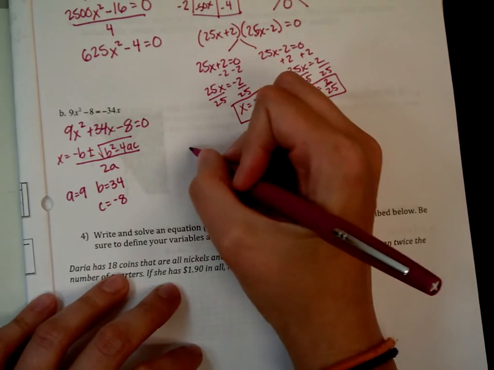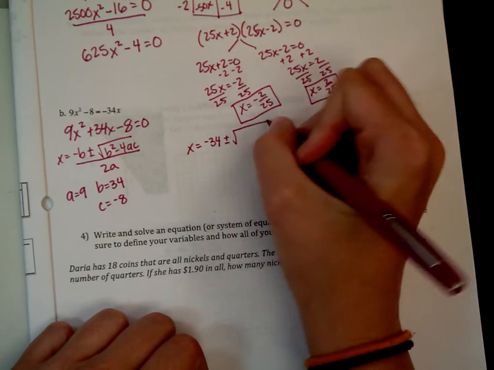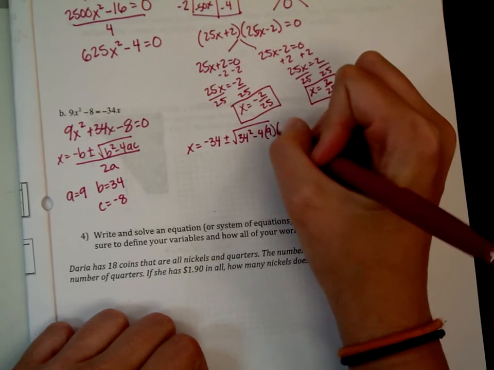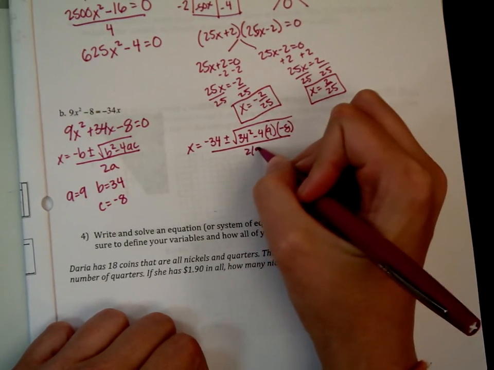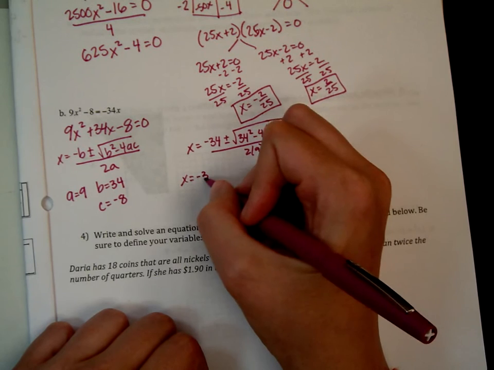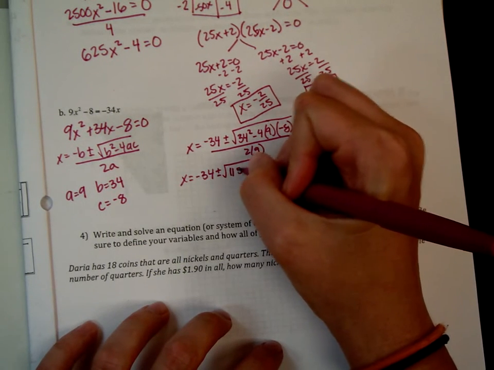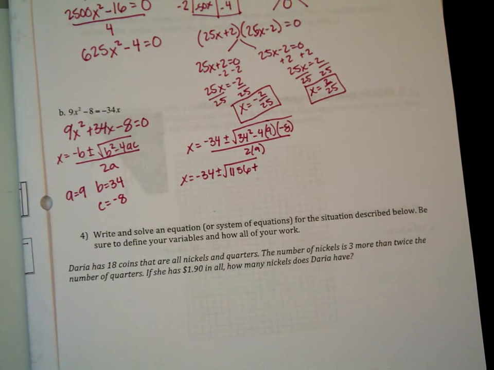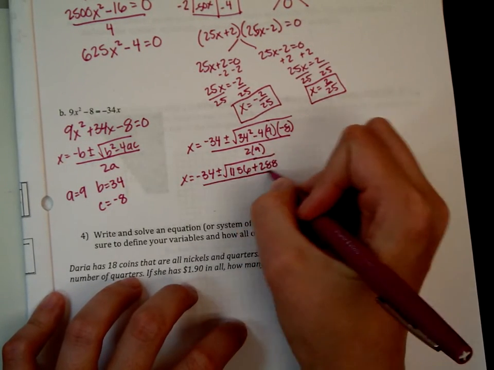So I get x equals negative 34 plus or minus the square root of 34 squared minus 4 times 9 times negative 8, all divided by 2 times 9, which is the square root of 34 squared is 1,156, and then this will be plus 4 times 9 times 8, 288, all divided by 18.